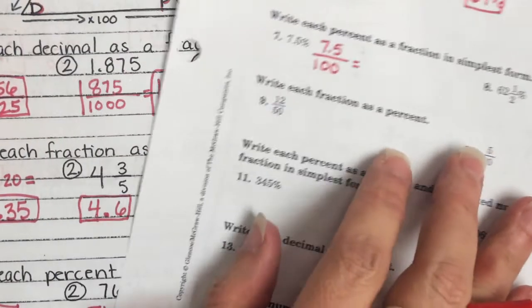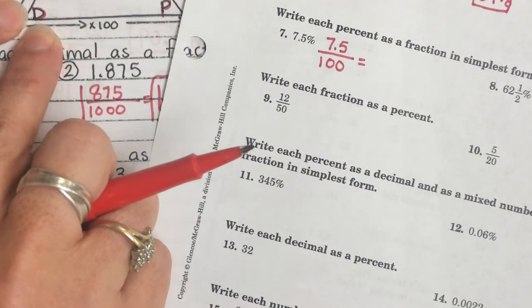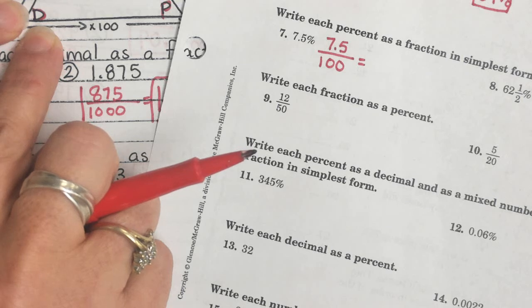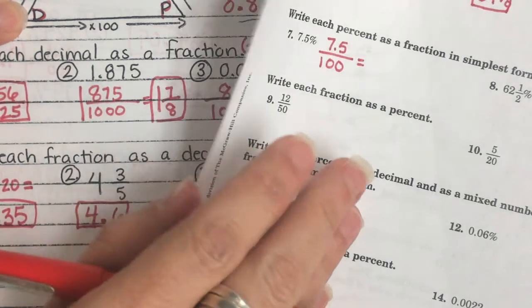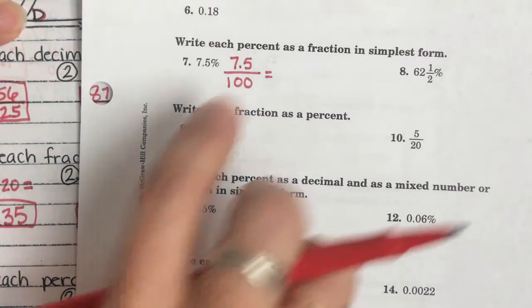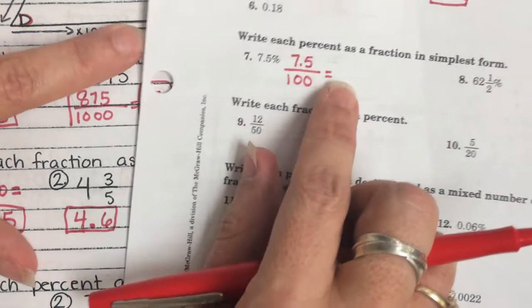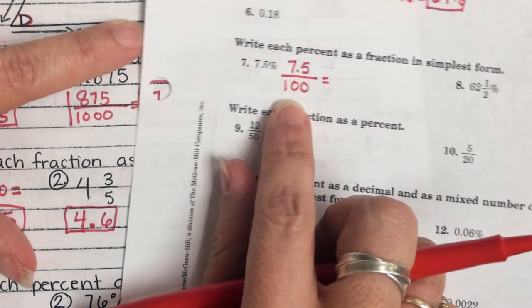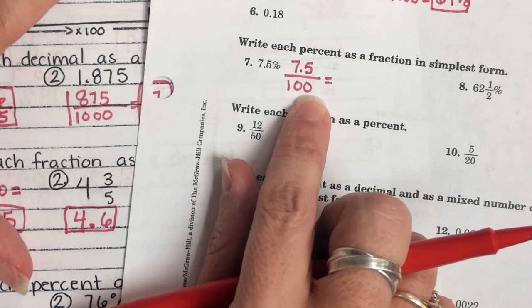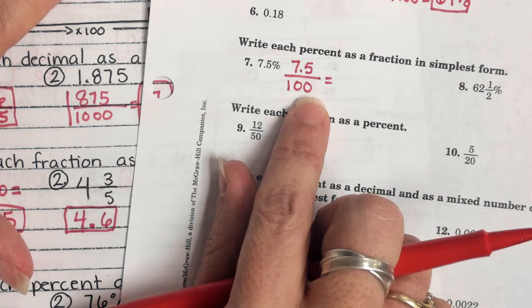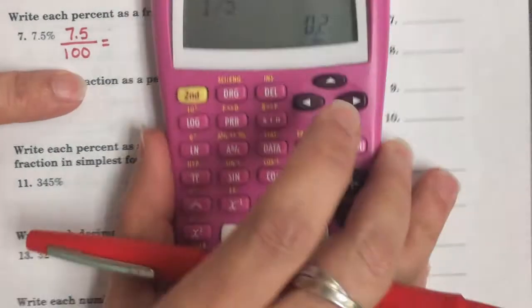If we change a fraction to a decimal, we divide. Ooh, wait a minute, I'm getting a little confused. Okay, write each percent as a fraction in simplest form. Here's the problem.